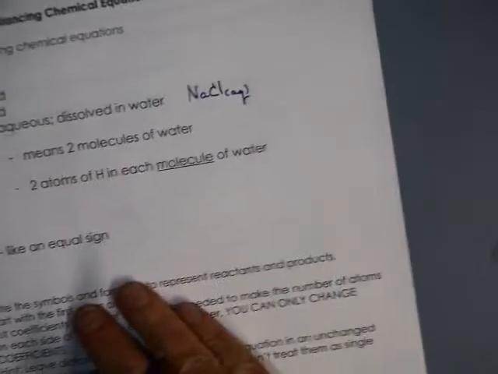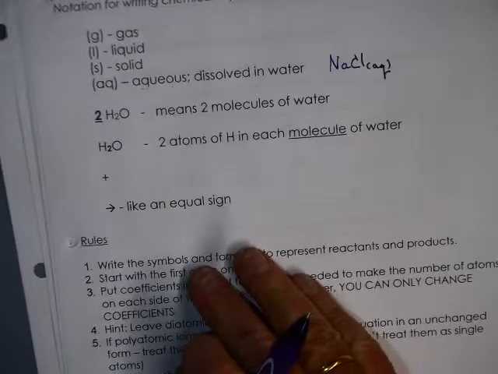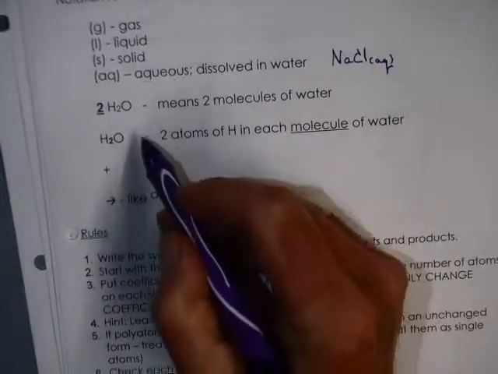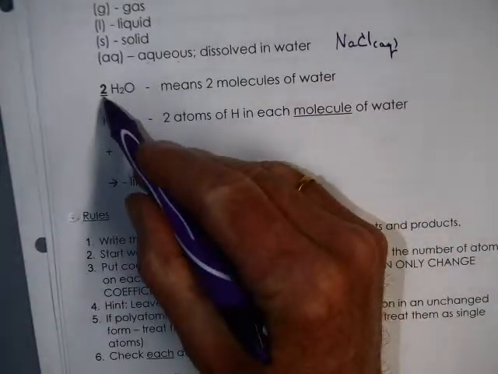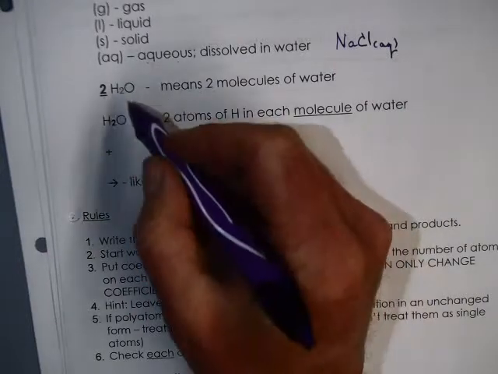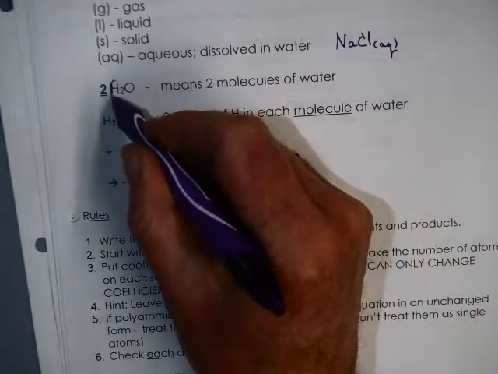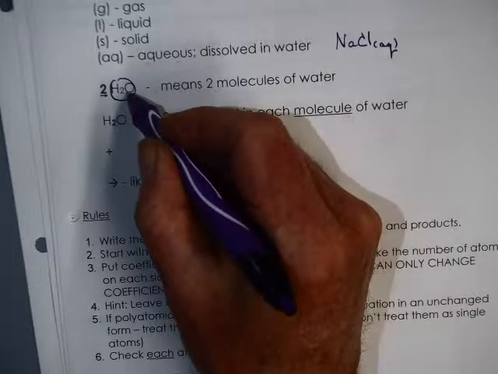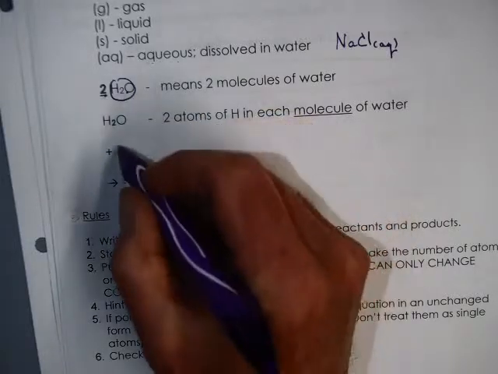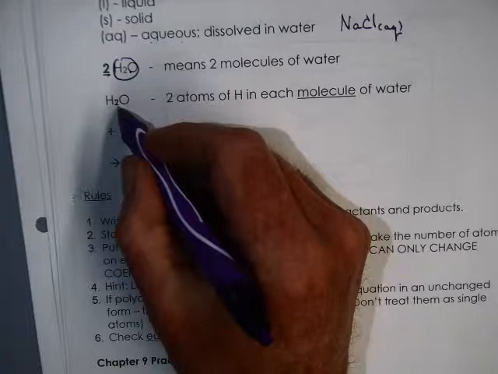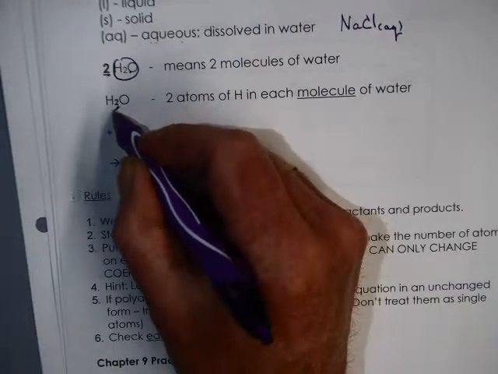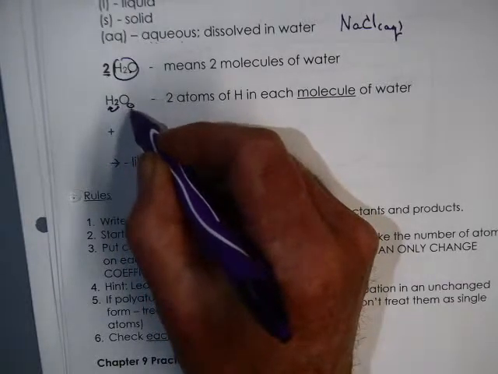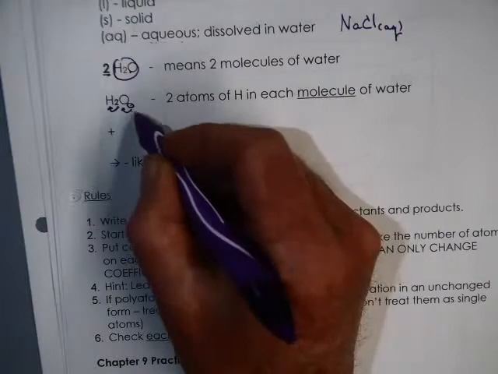All right? I think you guys already get this because you've learned how to write symbols. When you're talking about these, this two here means that whatever is behind it, I've got that number of those molecules. So this two means I've got 2 entire water molecules. If it's a subscript, what that means is that I've got 2 of whatever's ahead of it. And if there is no number here, that implies that that number is a 1. Okay?